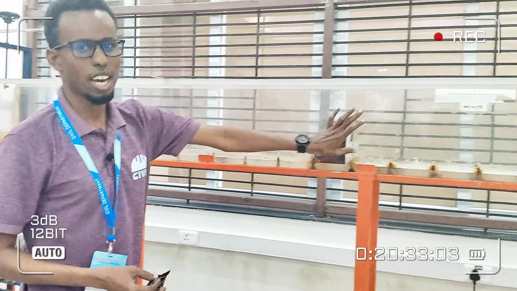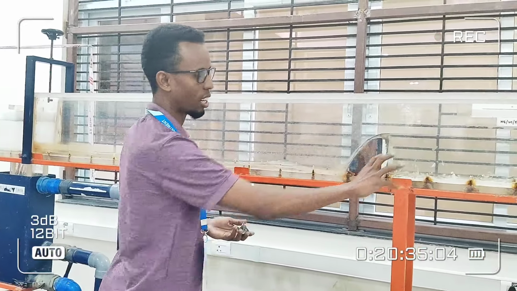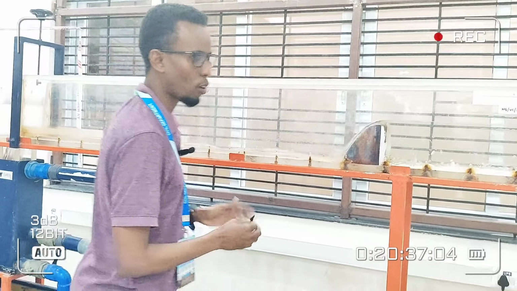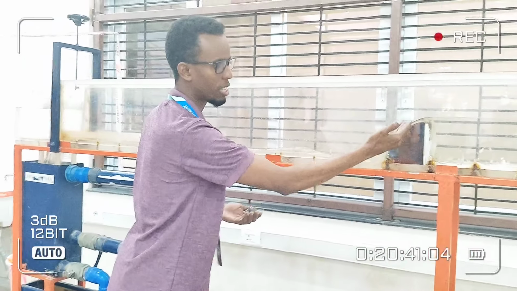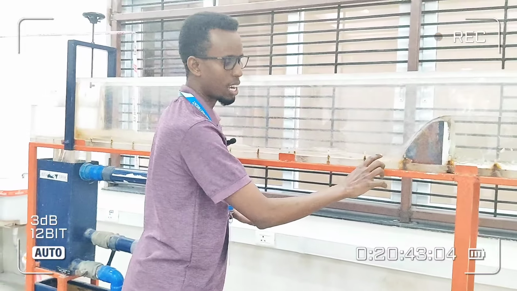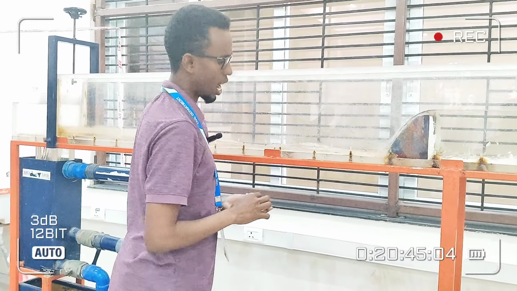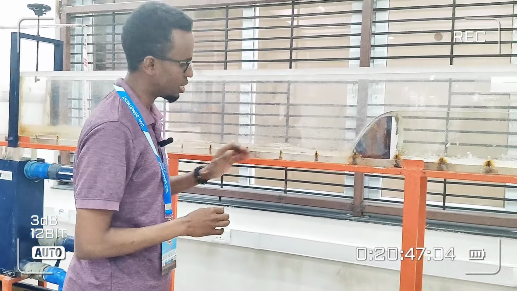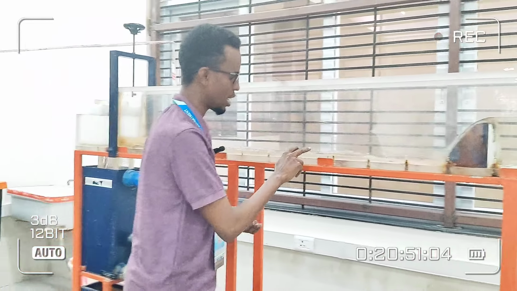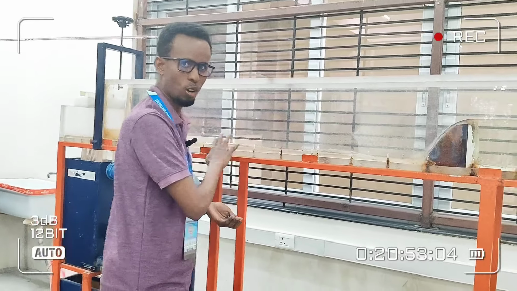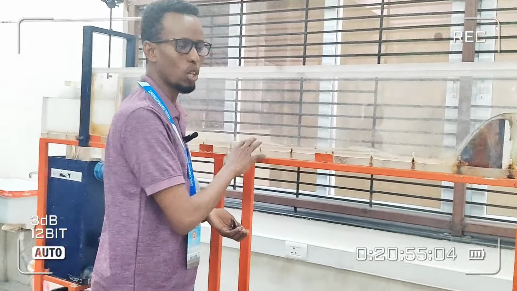Yes, this is a hydraulic jump. As you see here, the water is supercritical flow and it is coming into subcritical. Water is coming from a high steep slope with high velocity, and the water energy has been dissipated. As you see, the velocity is coming down in the downstream, so that in future we can use it for irrigation.